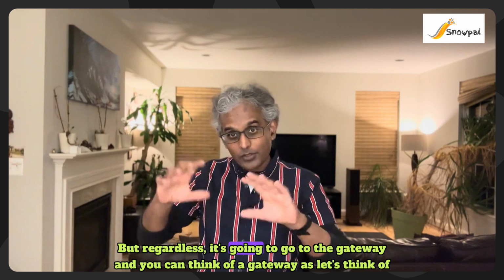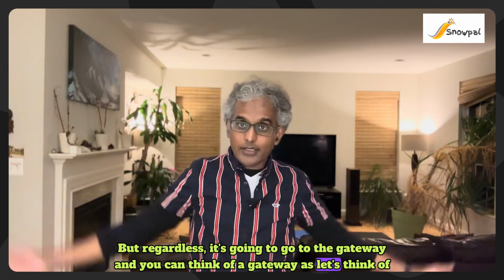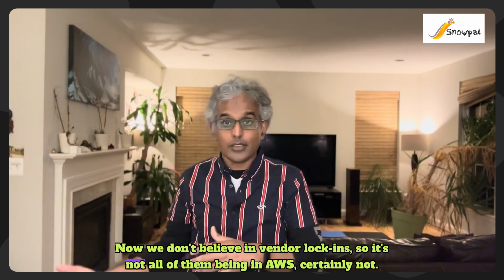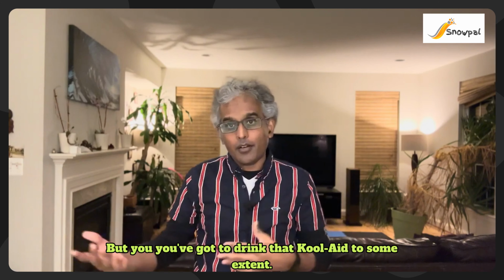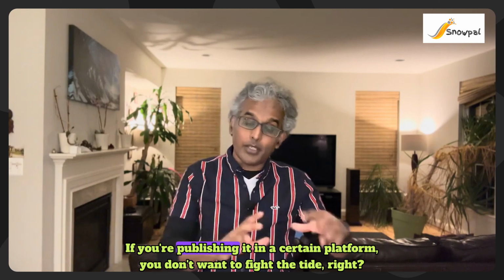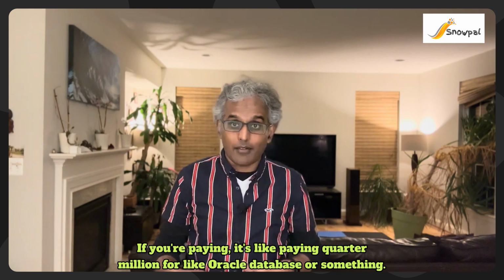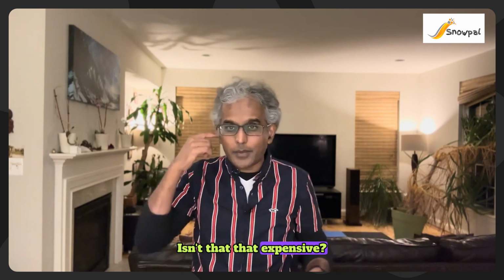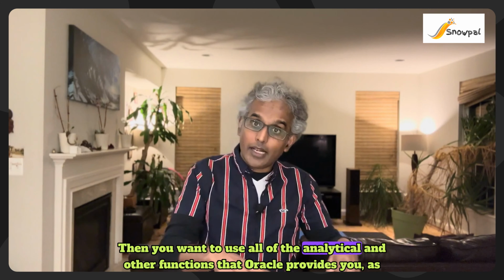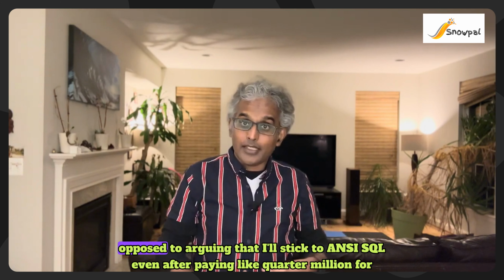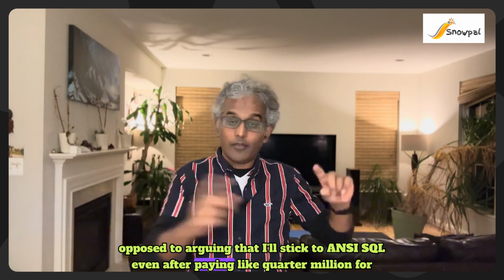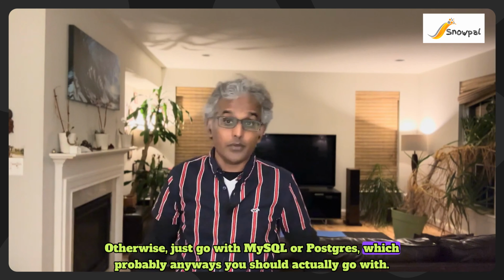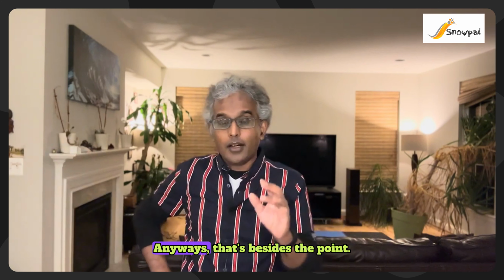But regardless, it's going to go to the gateway, and you can think of a gateway as a big circle with a number of AWS services. Now, we don't believe in vendor lock-in, so it's not all of them being in AWS, certainly not. But you've got to drink the Kool-Aid to some extent. If you're publishing on a certain platform, you don't want to fight the tide, right? If you're paying $250,000 for an Oracle database, isn't that expensive? Then you want to use all of the analytical and other functions that Oracle provides, as opposed to arguing that I'll stick to ANSI SQL even after paying $250,000 for Oracle, right? If you're paying that kind of money, use what they give you. Otherwise, just go with MySQL or Postgres, which you should probably go with anyway. That's beside the point.